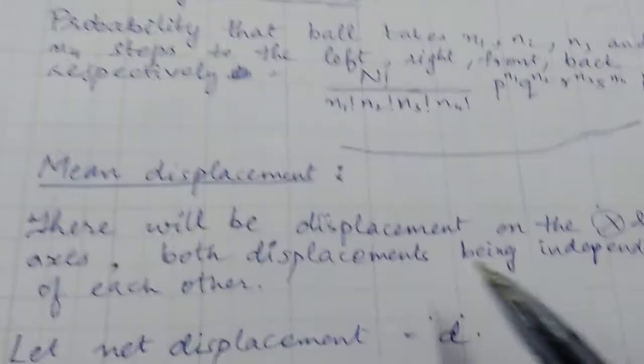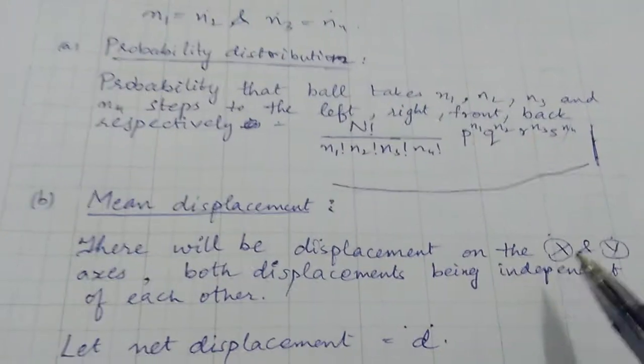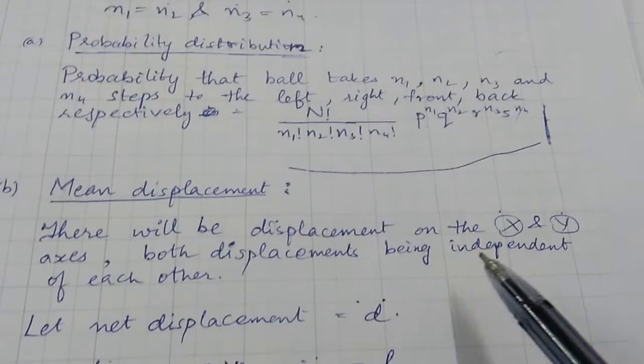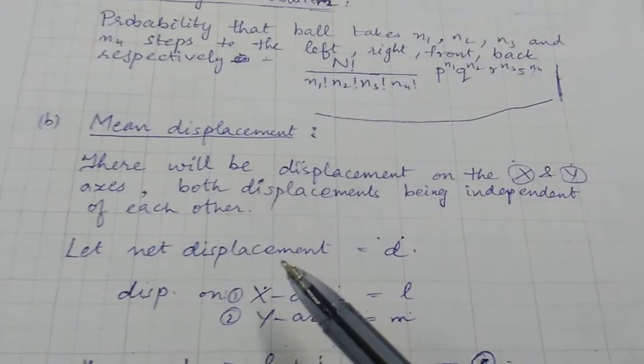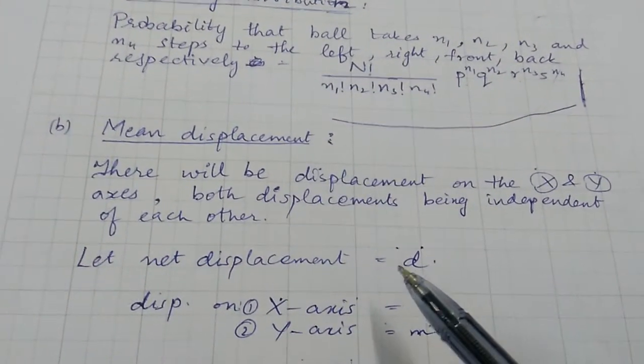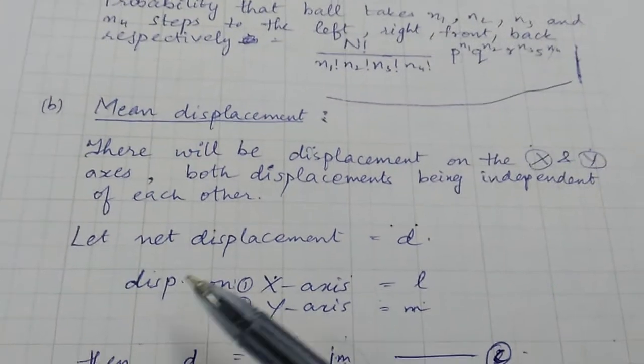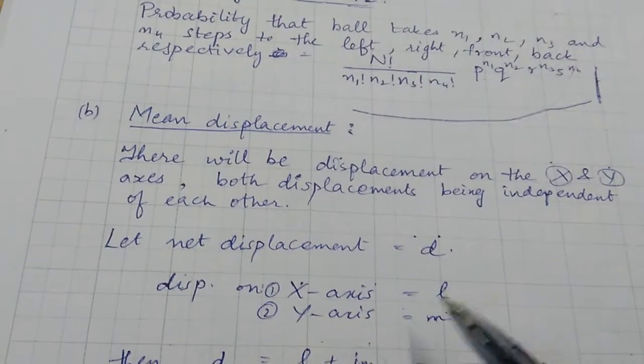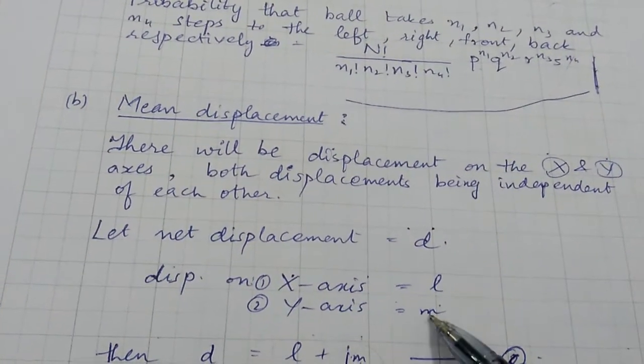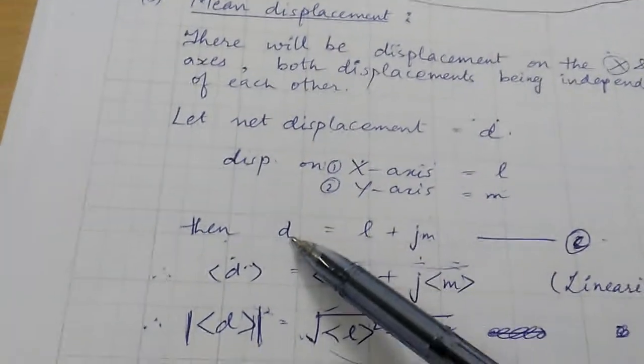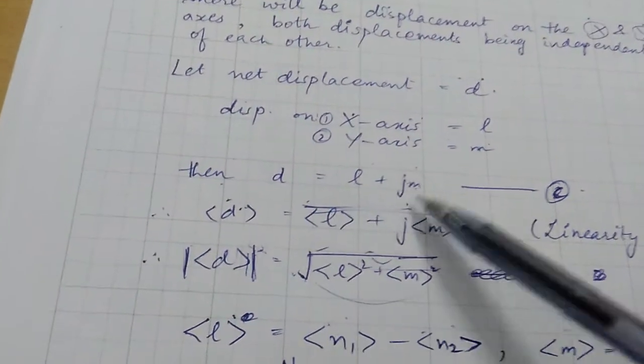Now, there will be a displacement on the x and the y axis, both displacements being independent of each other. Let the net displacement be d. Displacement on x-axis in that case will be L, and that on y-axis will be m. Then d can be written as a complex number L plus jm.